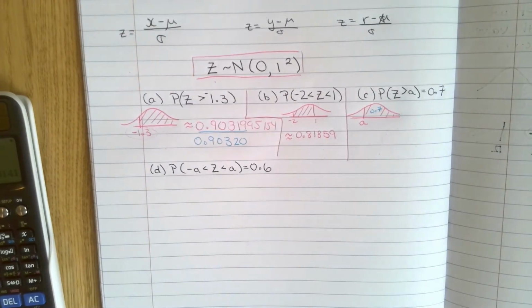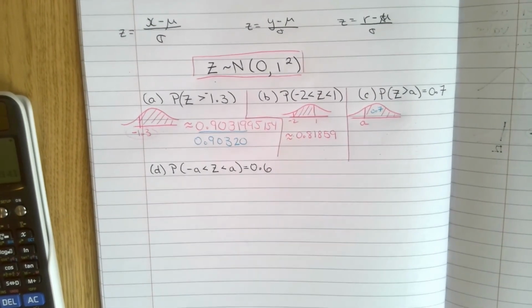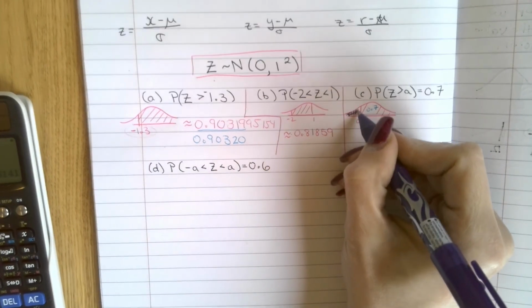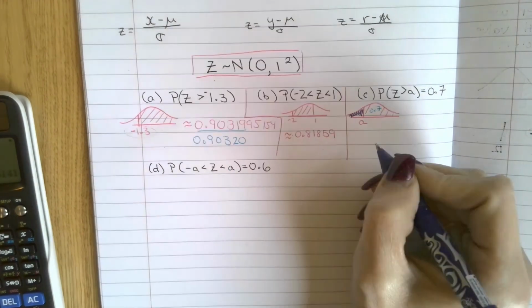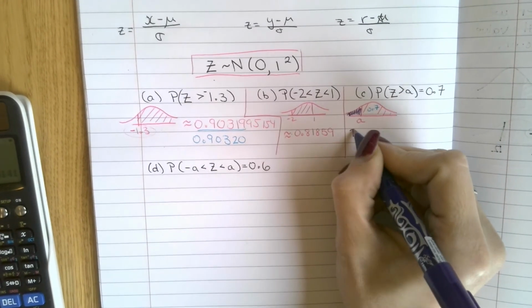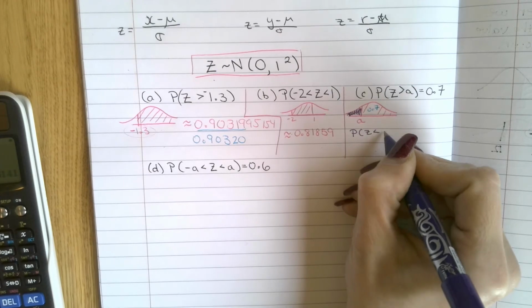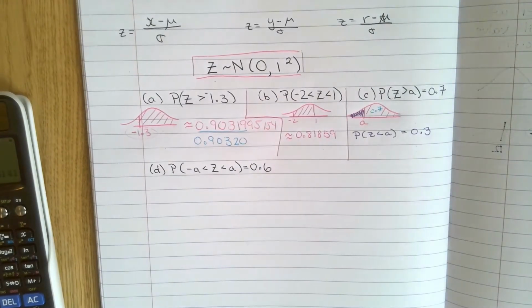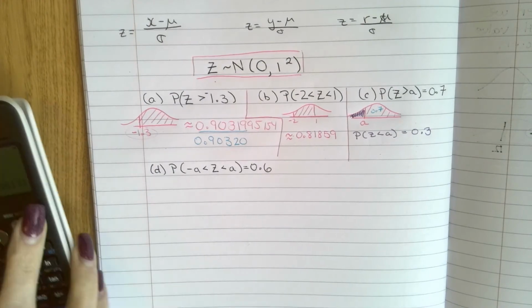Now from the work we did previously, we do know that in order to use our calculator to help us find the missing value, we need the percentage before it. So I'm going to use the fact that the probability that Z is less than A is 0.3. I got that because all probability adds up to 1.